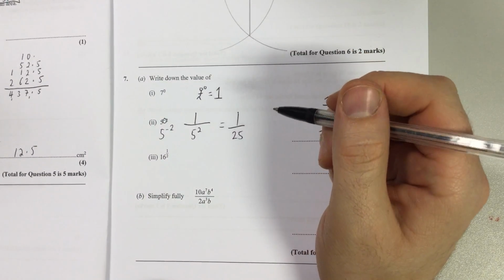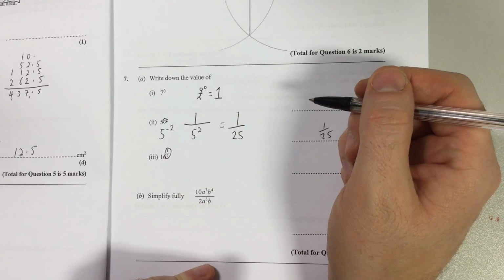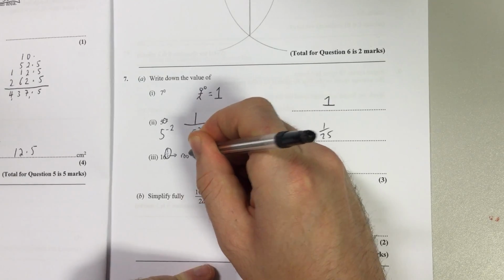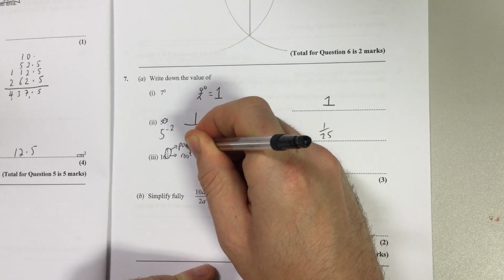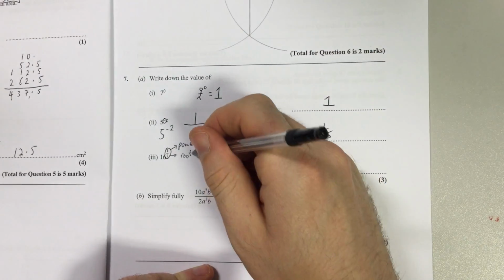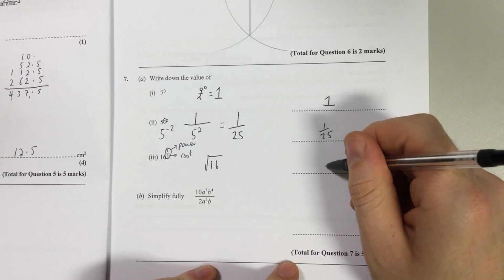Fractional powers are like little codes. So the bottom of it tells you what kind of root you're going to do. And the top of them tells you what kind of power you're going to do. But as the power's 1, there's not going to be any powers. So this is actually just going to be the square root of 16. The square root of 16 is 4.